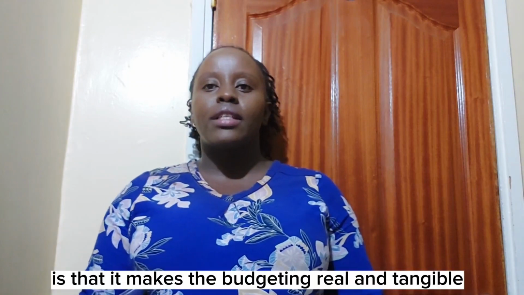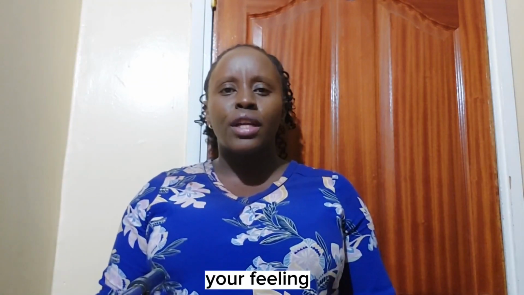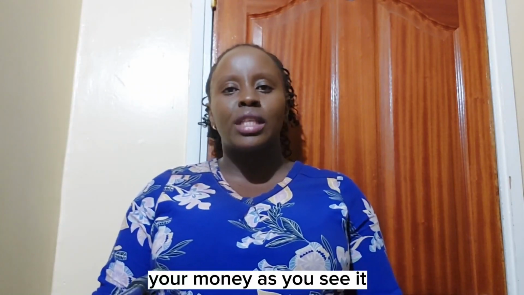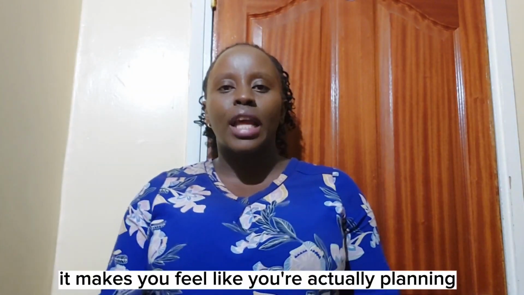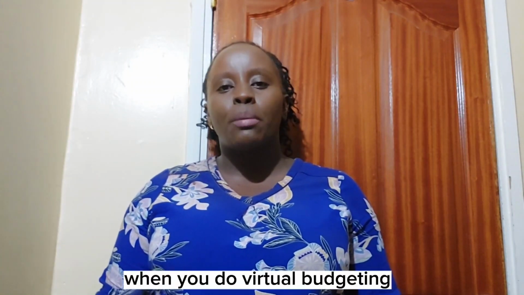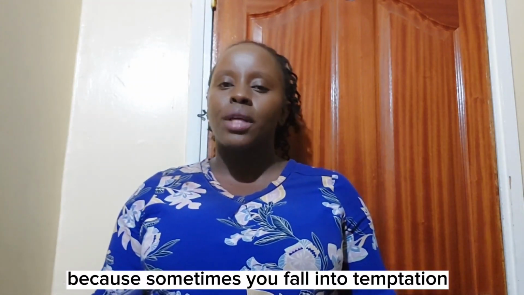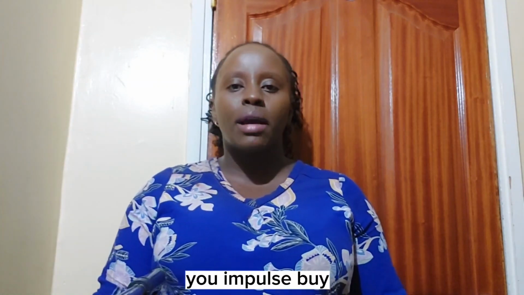The next benefit is that it makes the budgeting real and tangible. You're seeing your money, you're budgeting your money as you see it. So it makes you feel like you're actually planning. Sometimes when you do virtual budgeting, you feel like it's all over the place, because sometimes you fall into temptation, you impulse buy.